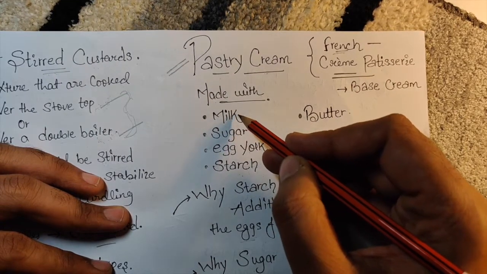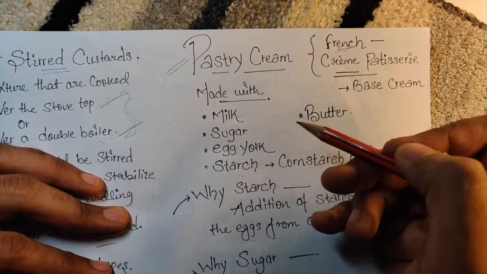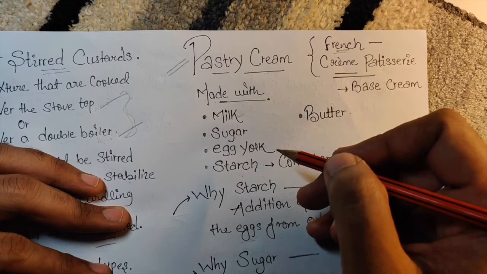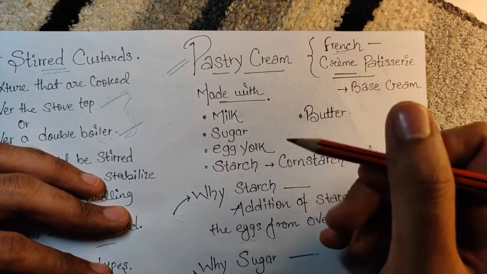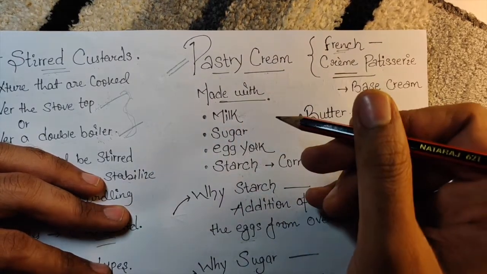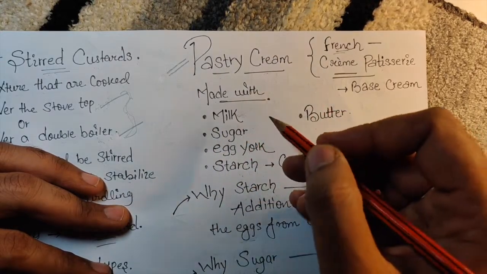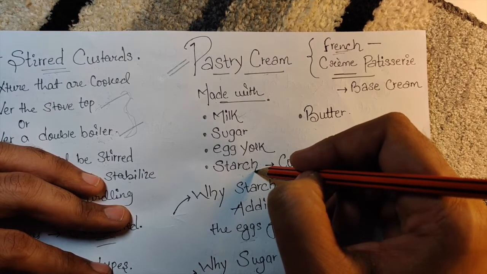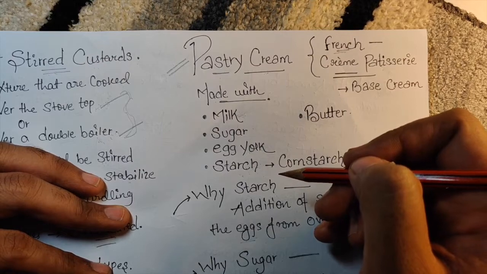Then I can use a substitute that is lactose-free, like almond milk, so people with lactose intolerance can consume it. If you know the ingredients thoroughly, you can easily replace them and make something different out of it. You get my point?